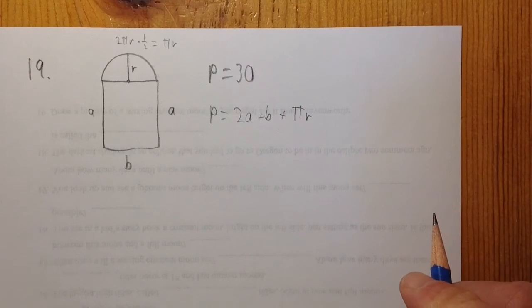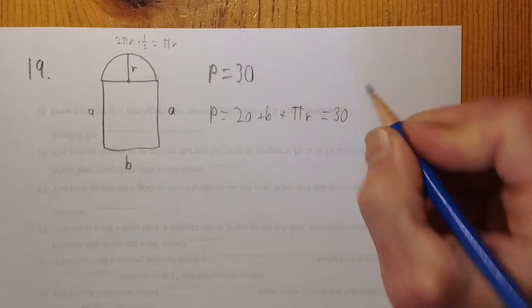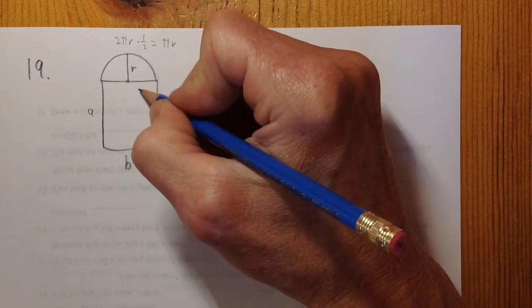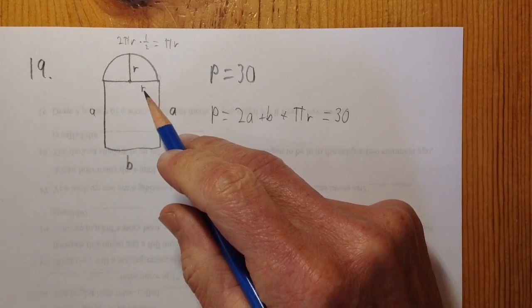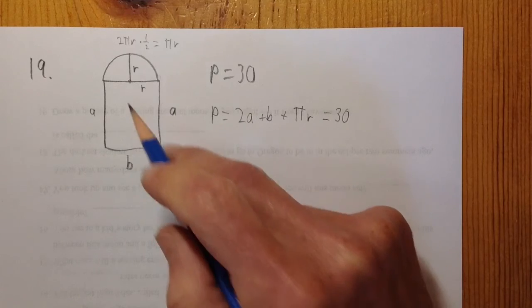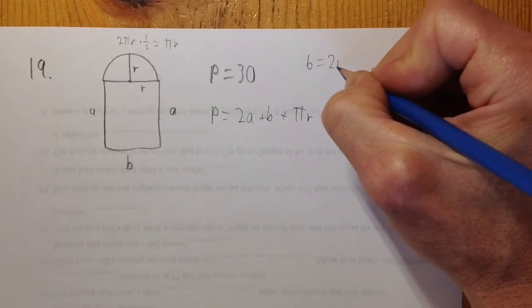Okay, that is our perimeter, equal to 30. Now, here's the other thing. The radius, if this is the radius, this is also the radius. So the radius is equal to half of b, right? Yeah, I think that's right. Or 2r equals b. So b is equal to 2r.